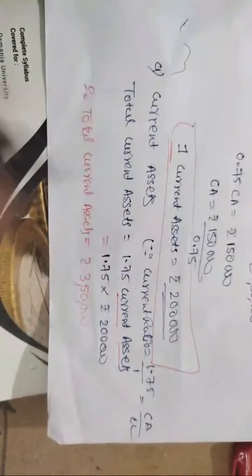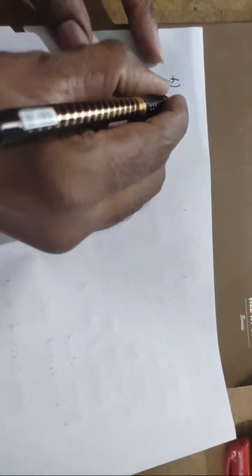Next we need to find out the current liabilities. He is asking us to calculate current liabilities.